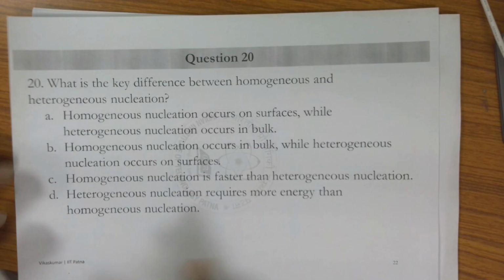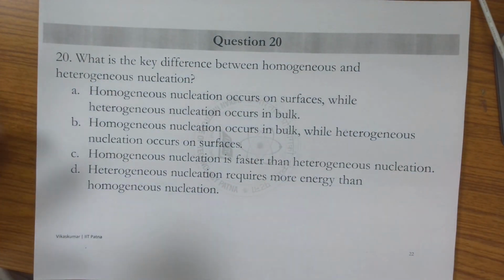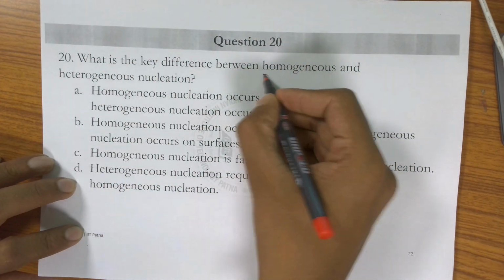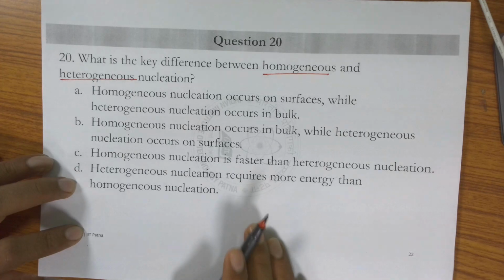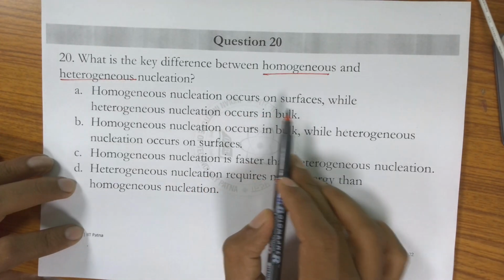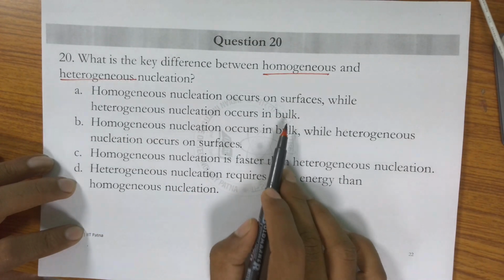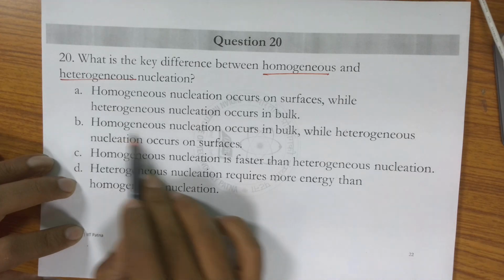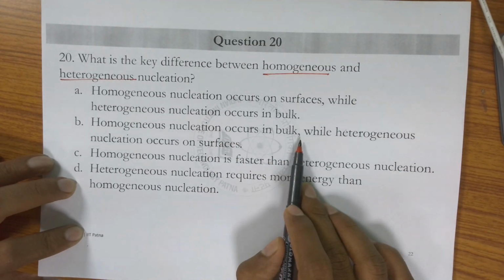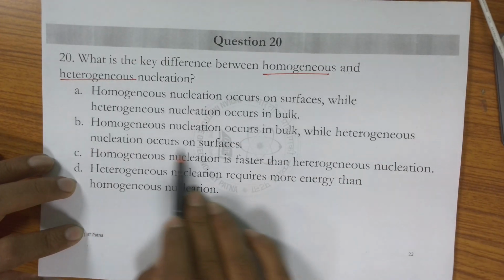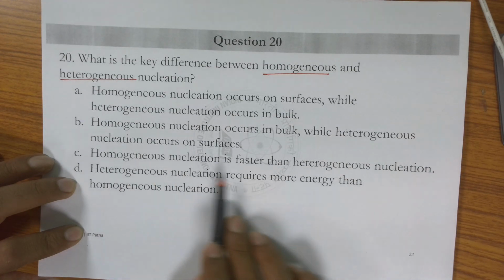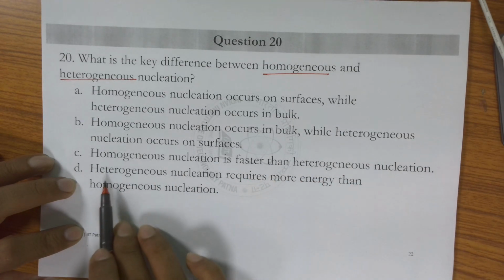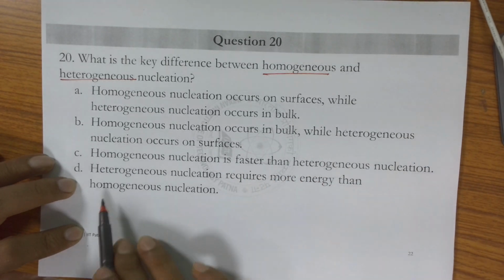Let's move ahead to the next question, question number 20. Now, a very interesting question. What is the key difference between homogeneous and heterogeneous nucleation? Option A: Homogeneous nucleation occurs on the surface while heterogeneous occurs in the bulk. Option B: Homogeneous nucleation occurs in the bulk while heterogeneous nucleation occurs on the surface. Option C: Homogeneous nucleation is faster than heterogeneous nucleation. Option D: Heterogeneous nucleation requires more energy than homogeneous nucleation.